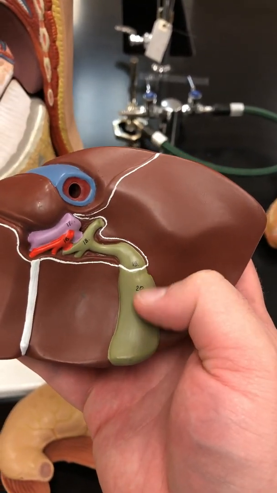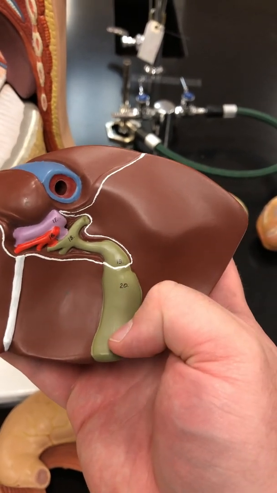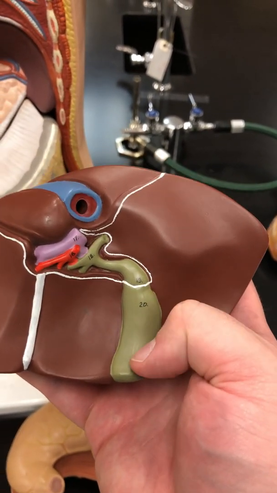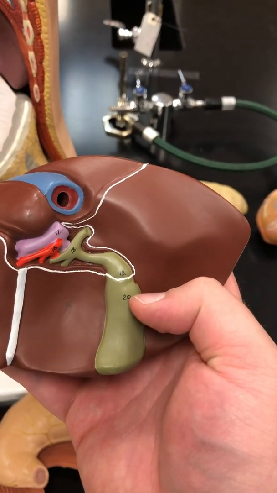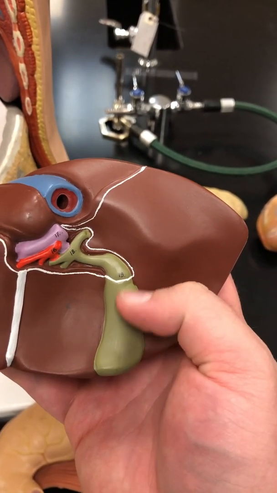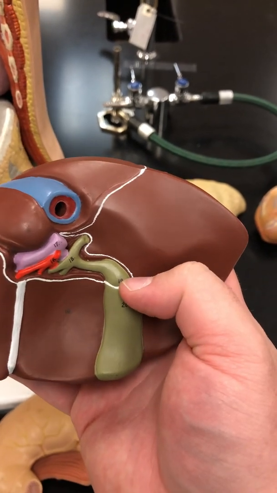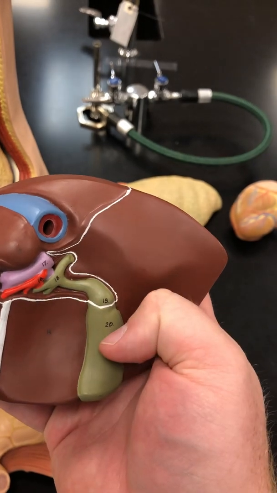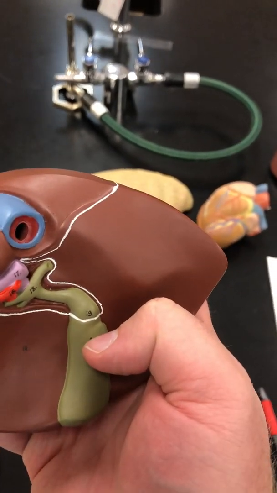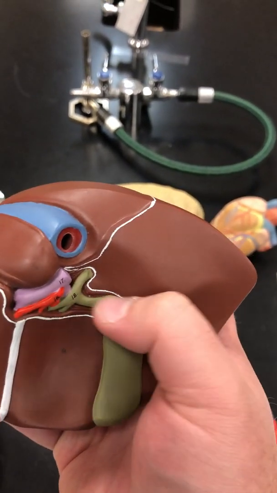Remember, the gallbladder is just essentially a holding tank. That's why we use the term bladder. It stores up bile that's created by the liver, by the hepatocytes. So this is the number 20 here, the gallbladder. Number 19 is the duct that carries bile in and out of the gallbladder from the liver. And we call that the cystic duct.